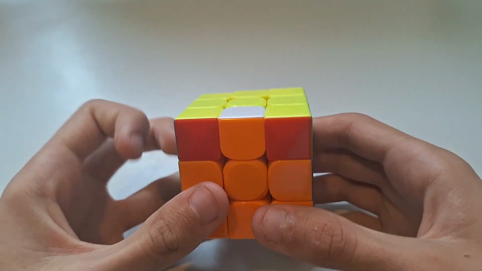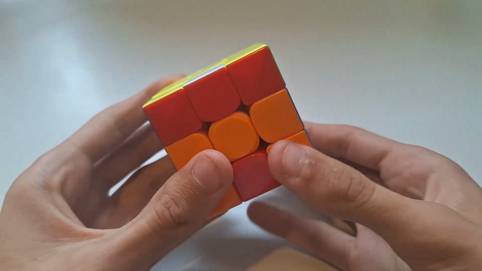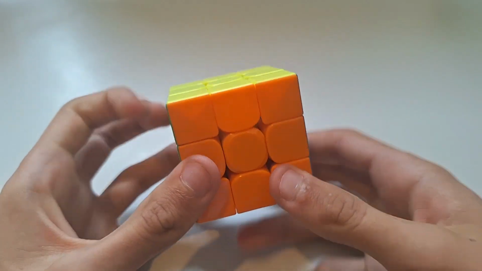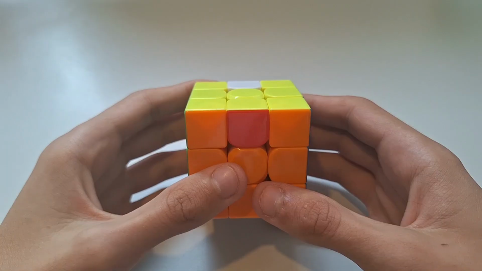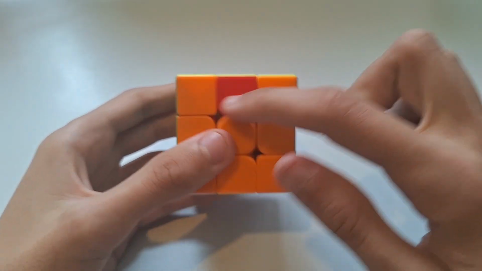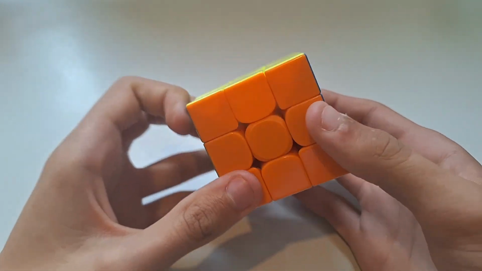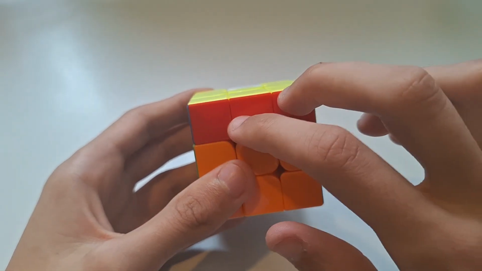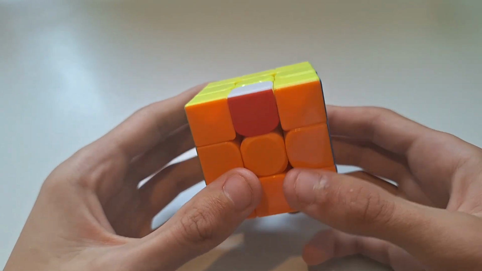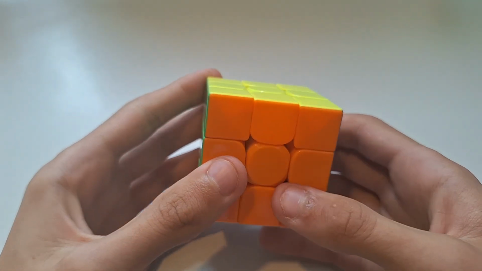And how you know whether to do the standard insert or this one is by this edge right here. Pretty much if this edge is opposite of the other two colors, that means that you have the regular insert. However, if you have a bar right here and these two are not opposite, then instead you have the other case, which goes like this.